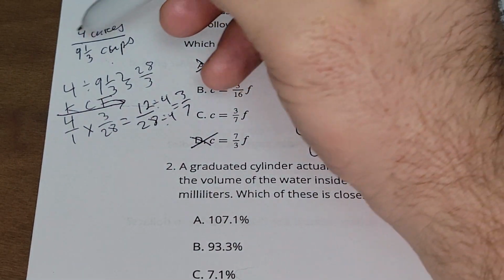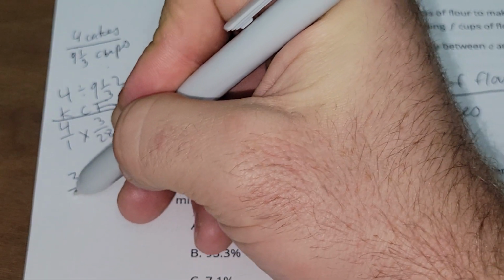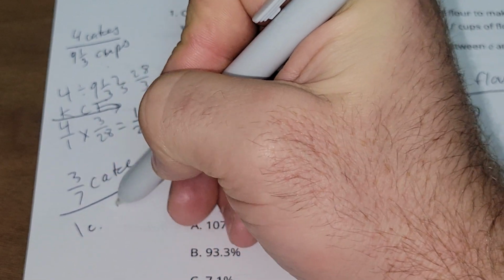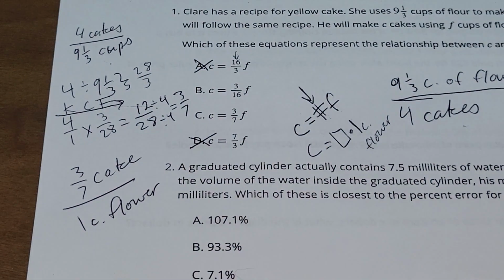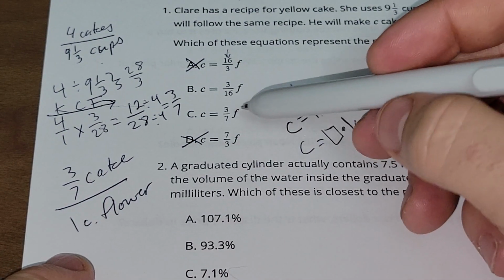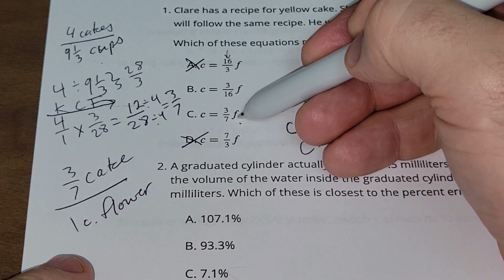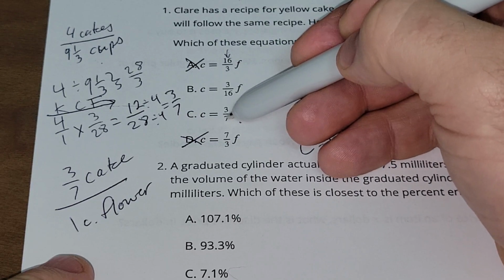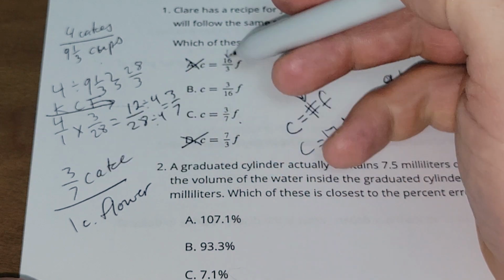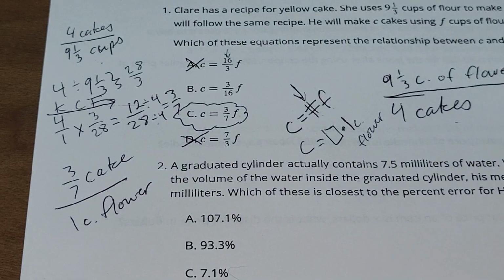So again, going back to this fraction that we had at top, that is 3/7 cake for 1 cup of flour. That's the unit rate that I solved. So now imagine if I used 1 here, okay? 1 cup of flour times 3/7 is 3/7 cake. So that fits this scenario, okay? So it takes a little trial and error on this one, but C is the correct answer.